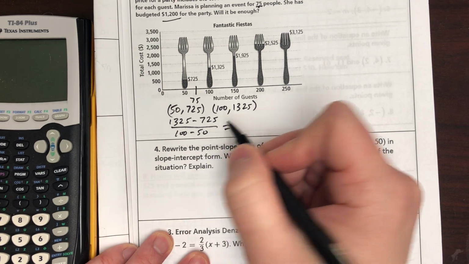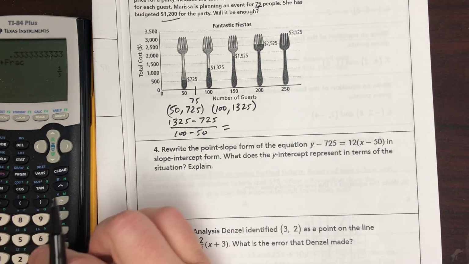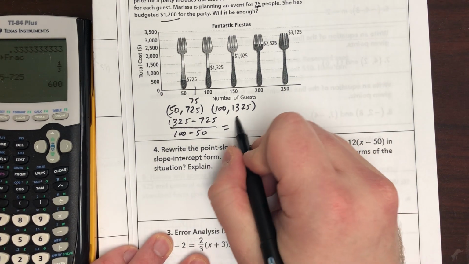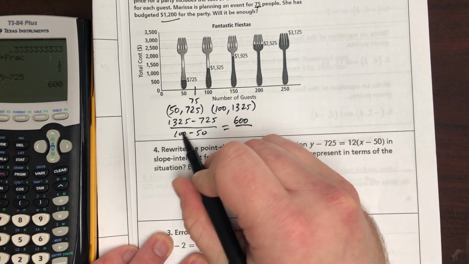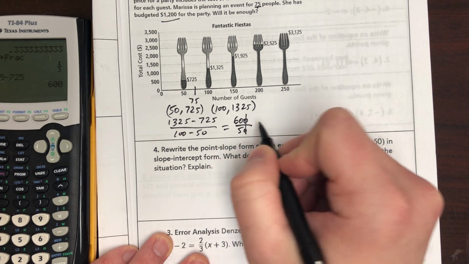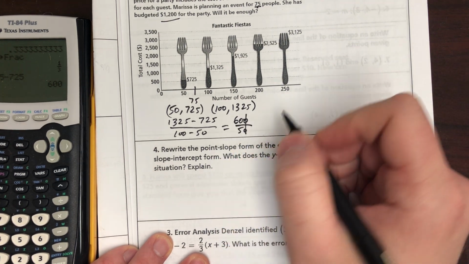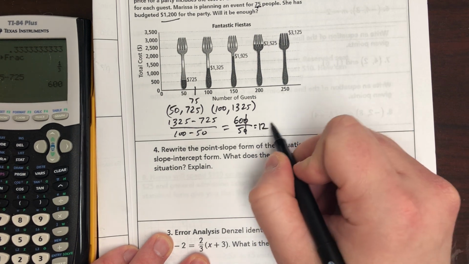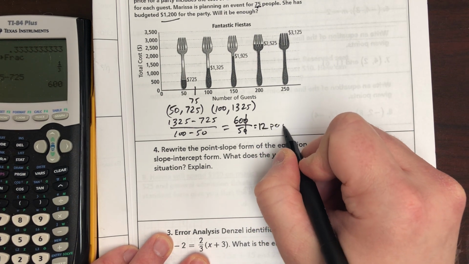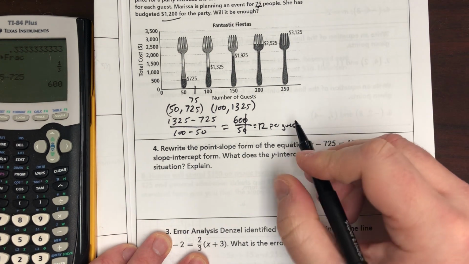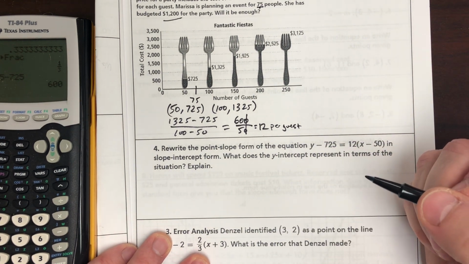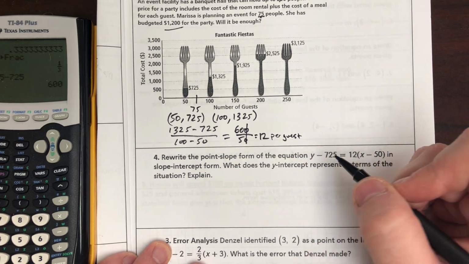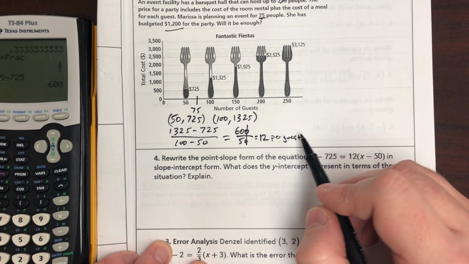If I do that, I get, that should be 600, right? 1325 minus 725, yep, 600. 100 minus 50 is 50. So 600 divided by 50 is 12, okay. So my cost is $12 per guest. That's how much it rises per one. Rise 12 per one run.